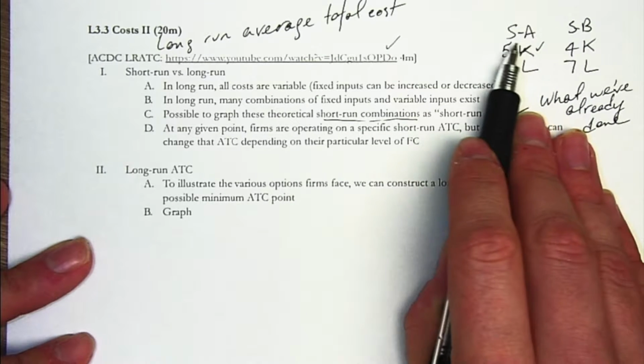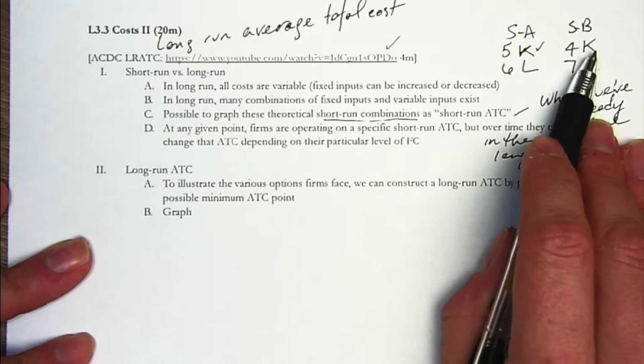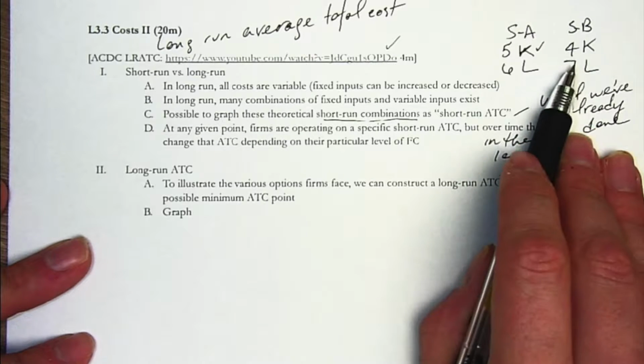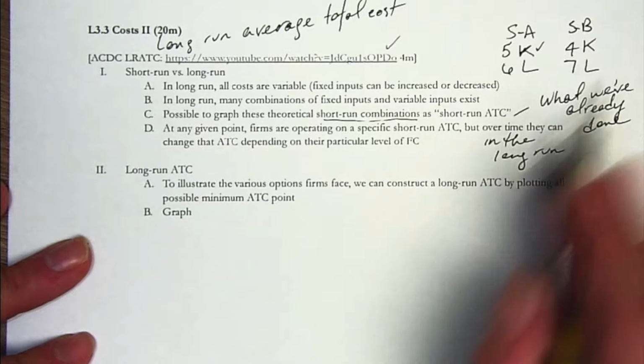They could switch from scenario A with 5 units of capital and 6 labor to scenario B with 4 capital and 7 labor, or 4 capital and 6 labor, or something along those lines. They could switch to a different scenario, or a different short-run ATC.